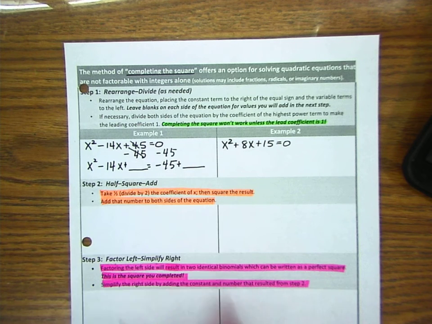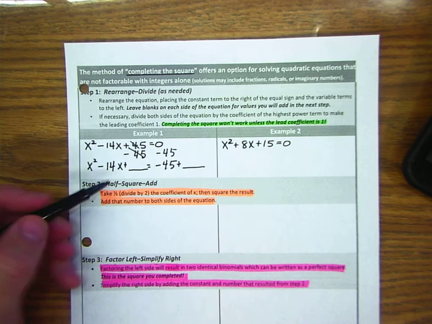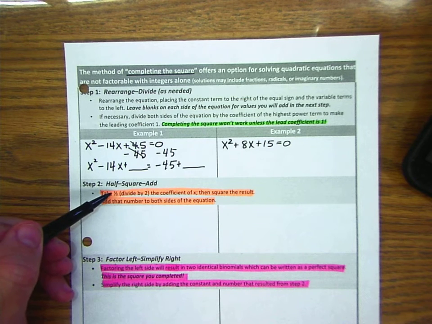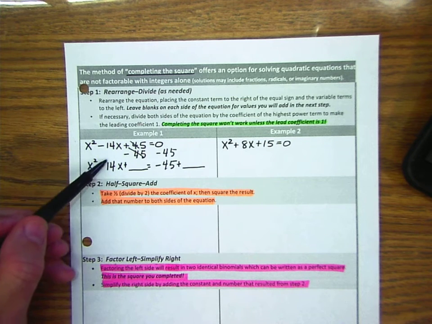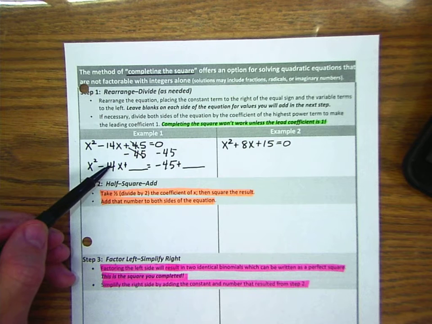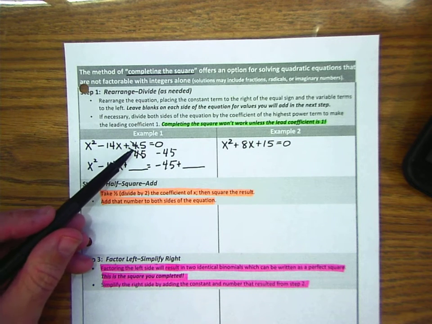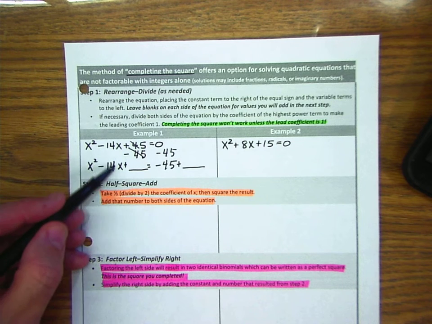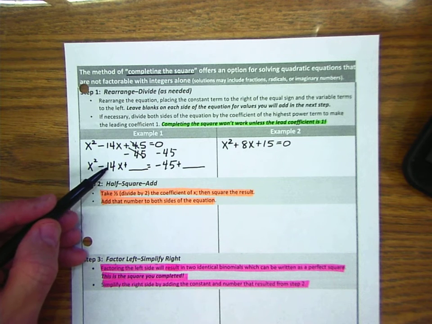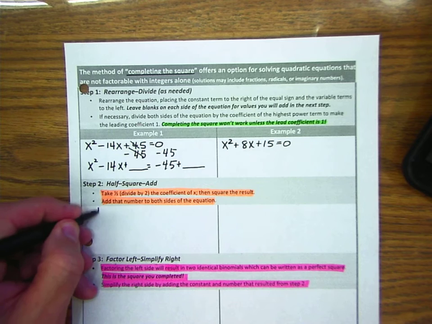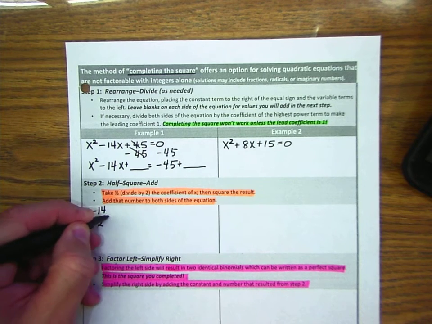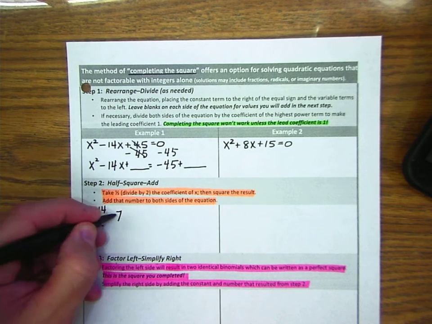The number I'm going to use to put in those blank spaces is simply from taking half the coefficient of x. That's this right here. That's the b value. If you're talking about standard form, that's ax squared plus bx plus c is equal to 0, this is the b value. So you're going to take half of that value, which would be half of negative 14. And that's going to be negative 7.